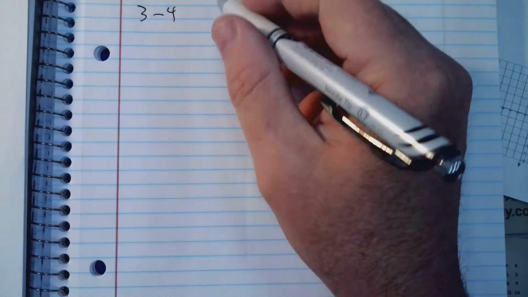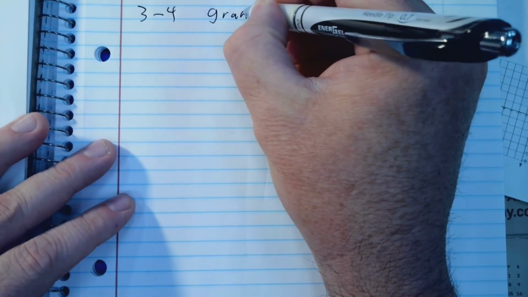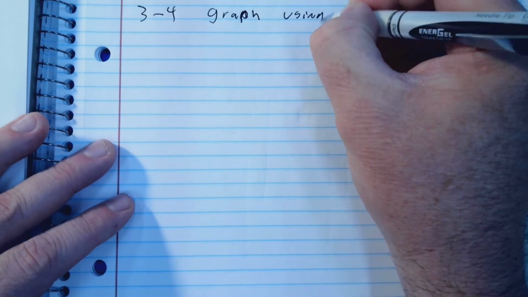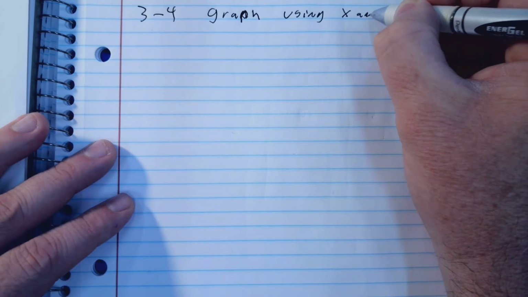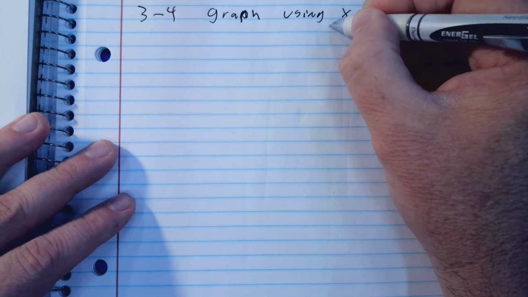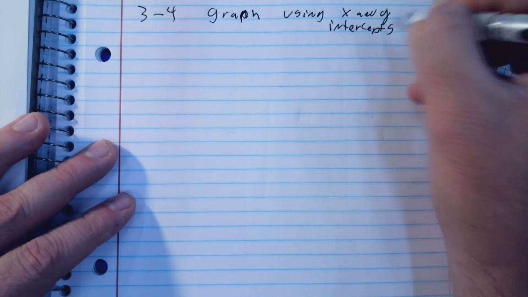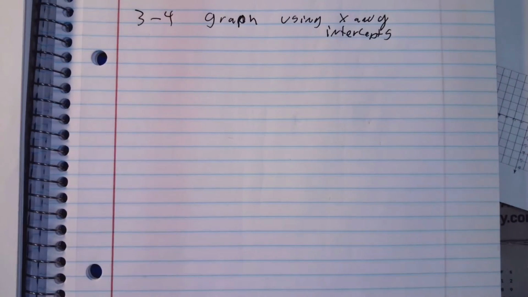So what we're going to do here is graph using X and Y intercepts. Okay, so basically what we want to do is t-tables. You've done t-tables probably for several years now. It takes a lot of time.